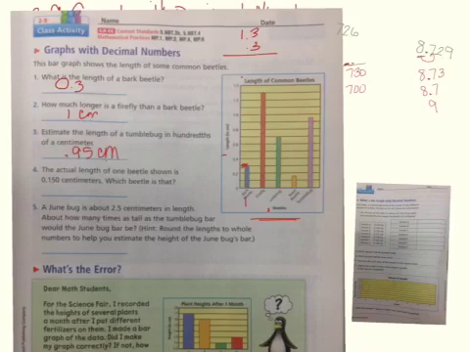The actual length of one beetle shown is 150 thousandths centimeters. Which beetle is that? Well, if you look at the thousandths down here at the bottom, we see that the seed beetle is just past the, it's the same kind of a thing as that last one, where we're looking between this measurement of 2/10, this measurement of 1/10, and it's kind of in between. So we're looking at the seed beetle.